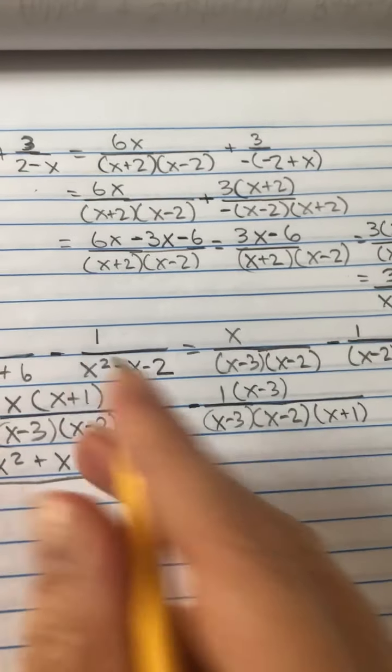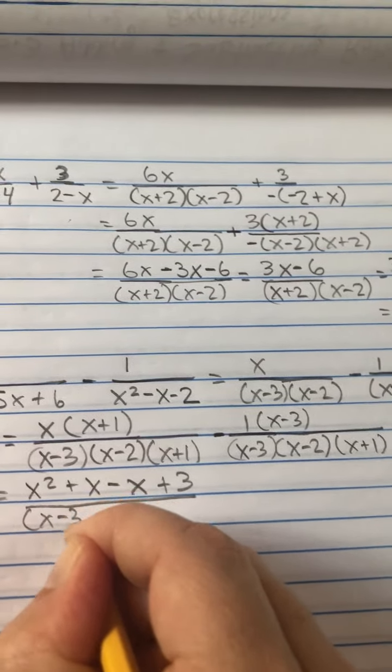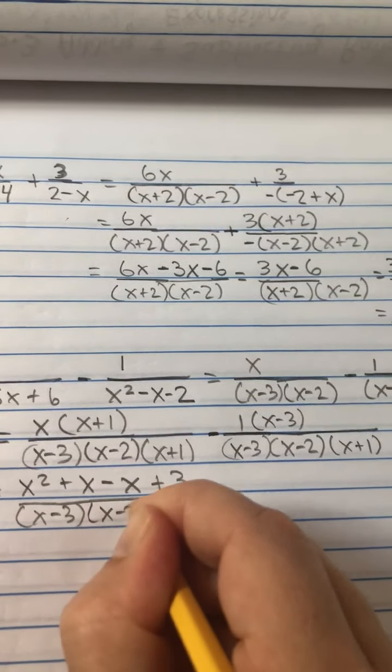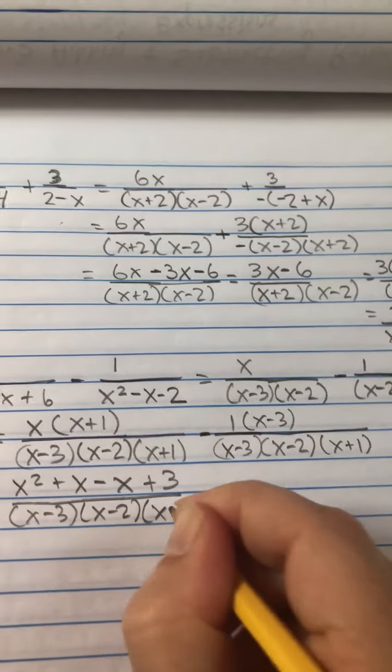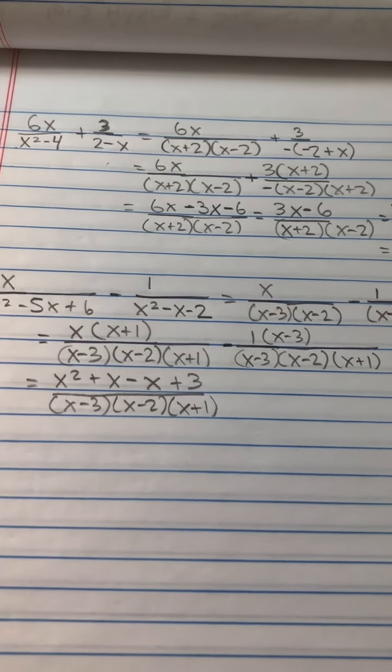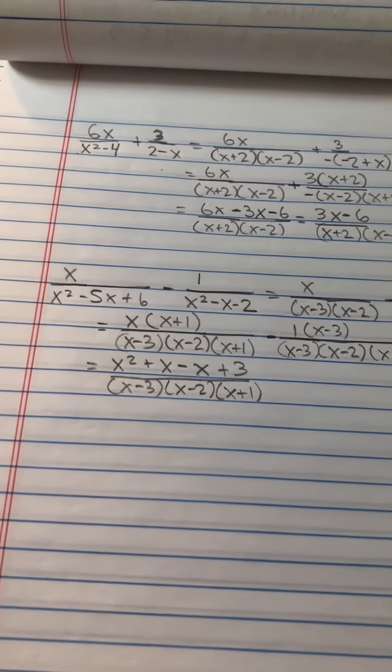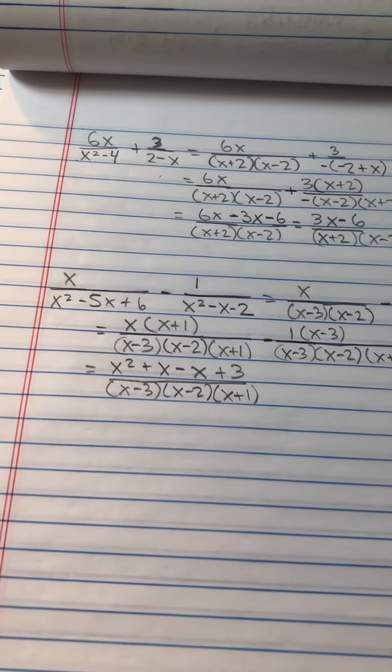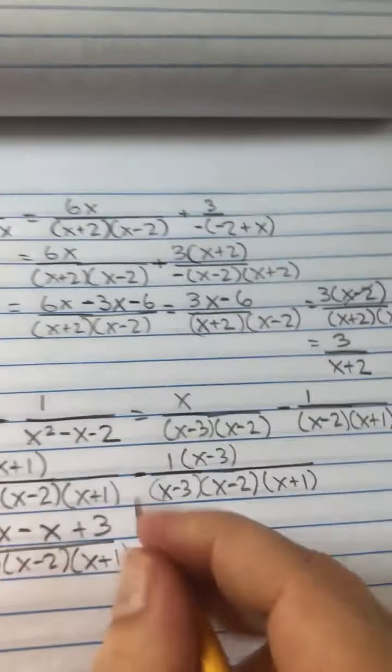Over this whole enchilada. X minus 3 times x minus 2, x plus 1. Okay. So x minus x is going to cancel out, and you'll be left with x squared plus 3, which is prime. So we'll just stay like that.